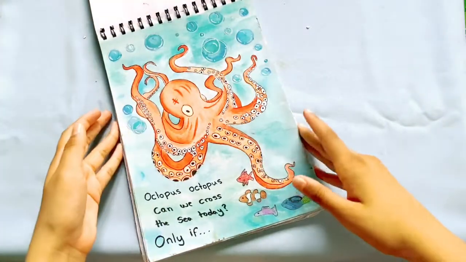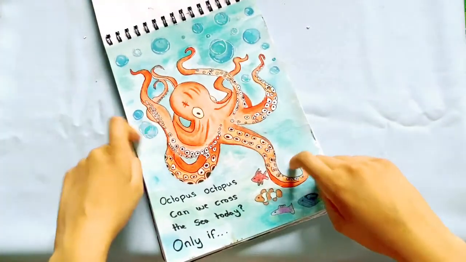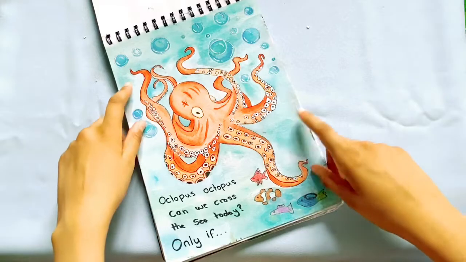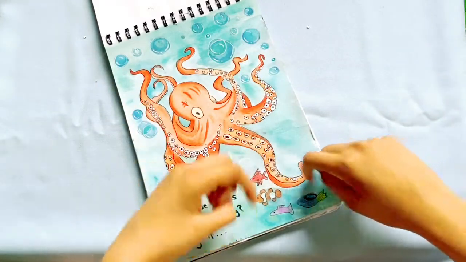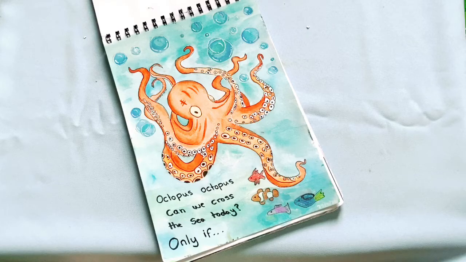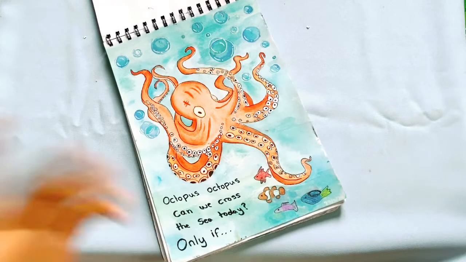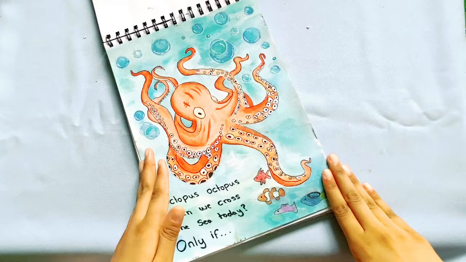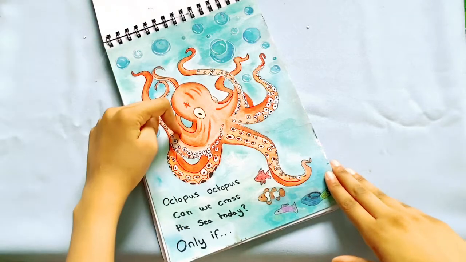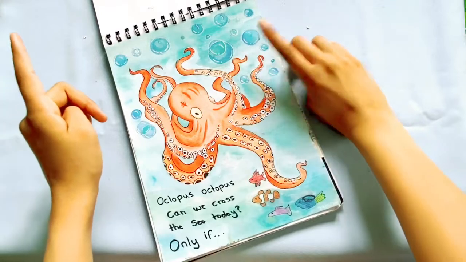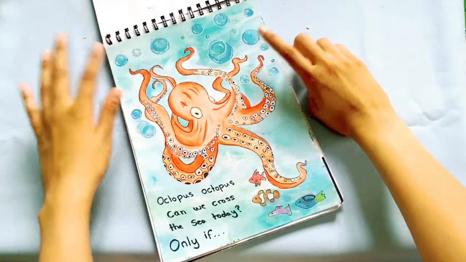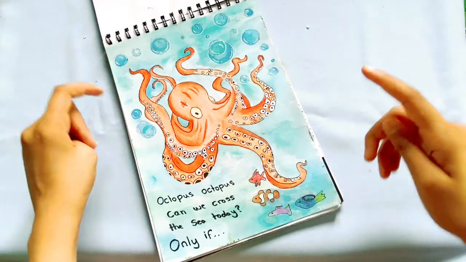Now we have this octopus page, which was inspired by a game which I would play when I was younger. It was Octopus, Octopus, and there are these little fish which ask the octopus if they can cross the sea today. Yeah, so I really like how the bubbles and the shading of the octopus turned out. And those are all the pages of my personal sketchbook.